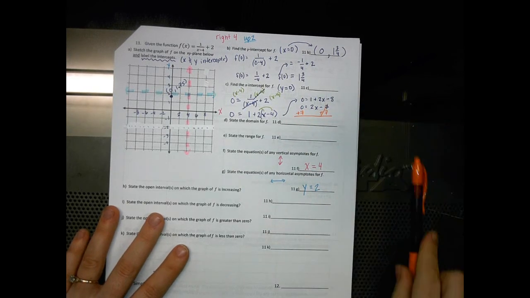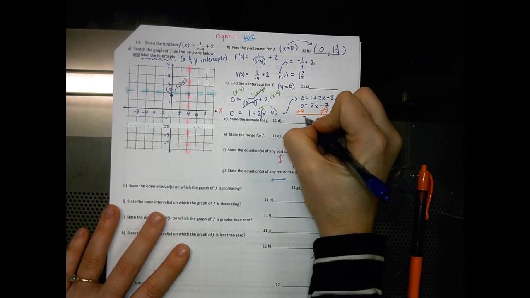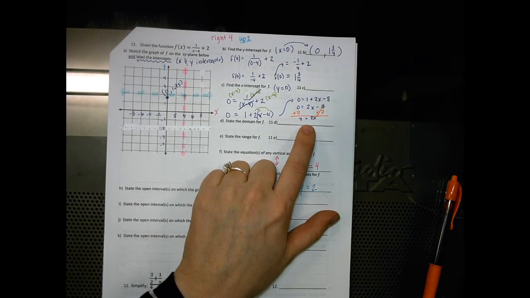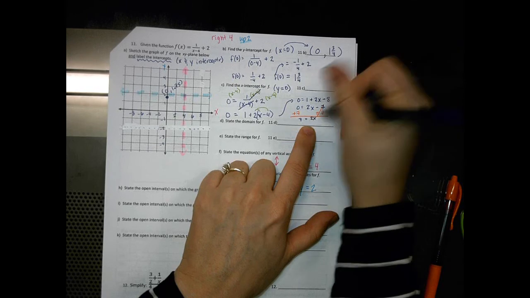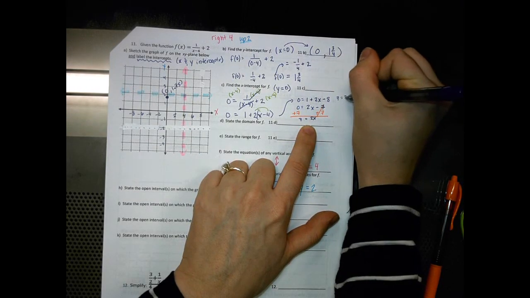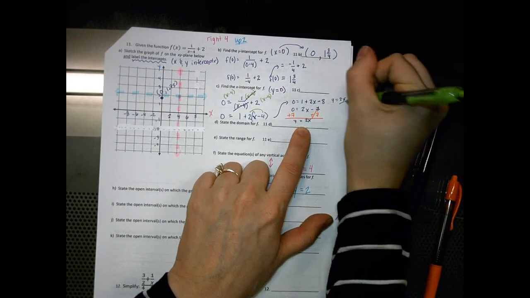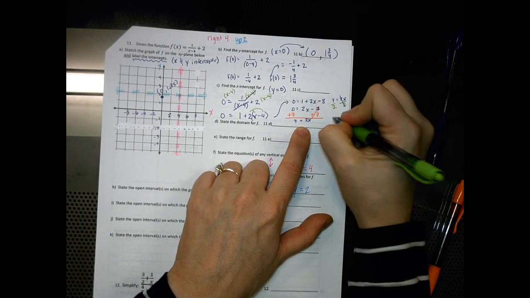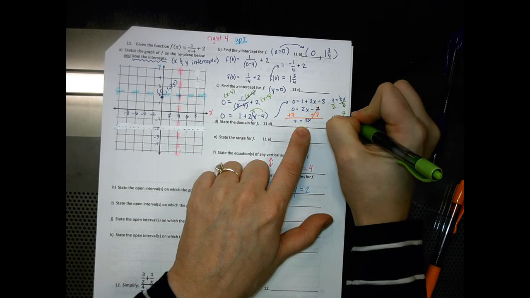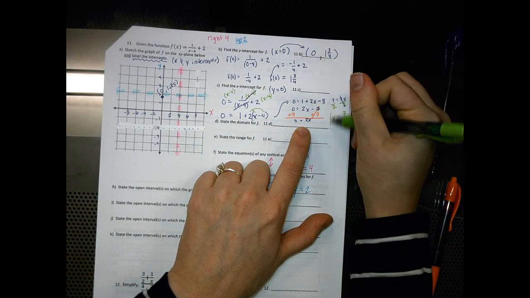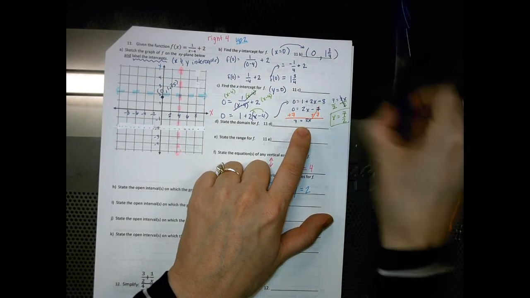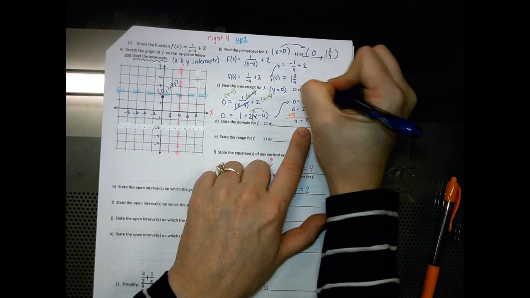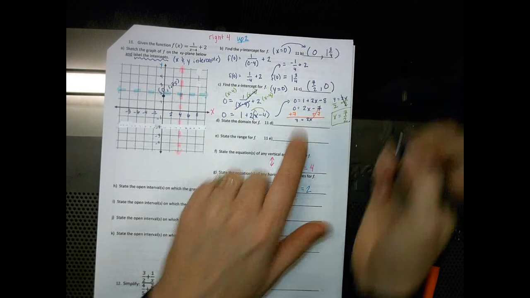Okay, when we add 7 to each side, I get 7 equals 2x. What do I do now? Divide by 2. That reduces on the right-hand side, so I get x equals 7 over 2. So what point do I write that as? 7 over 2, comma 0.